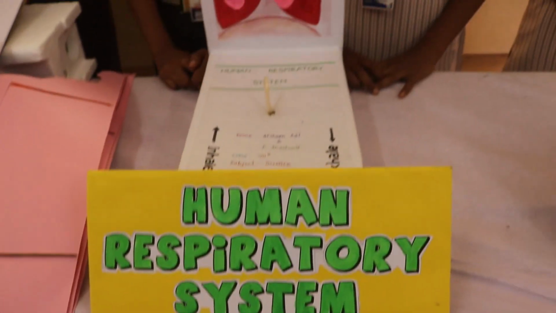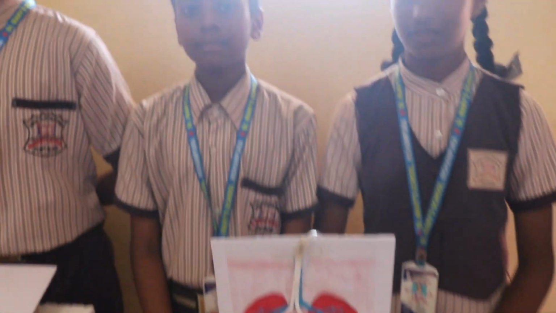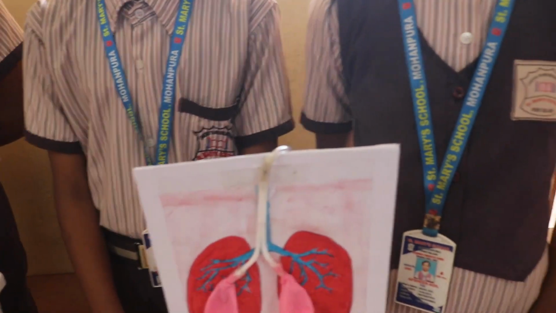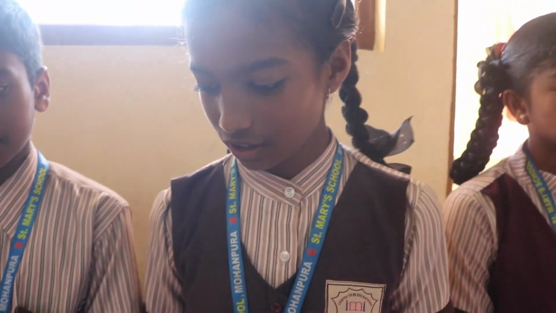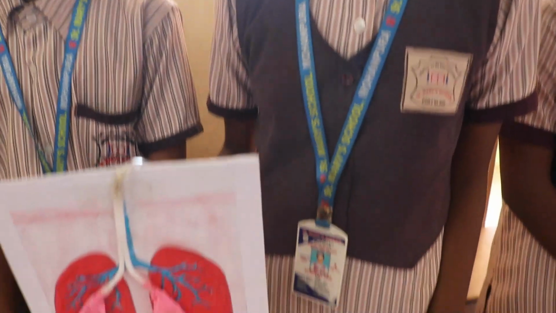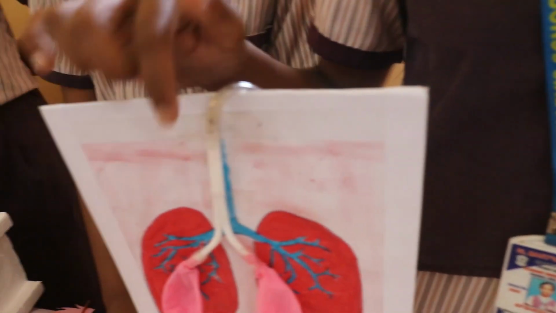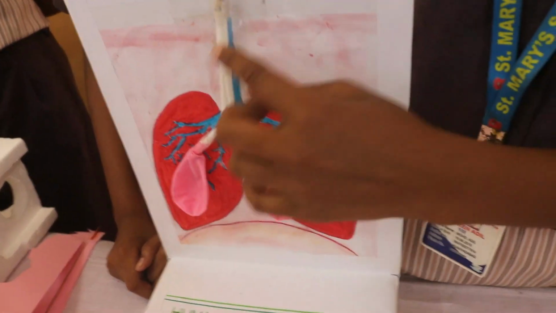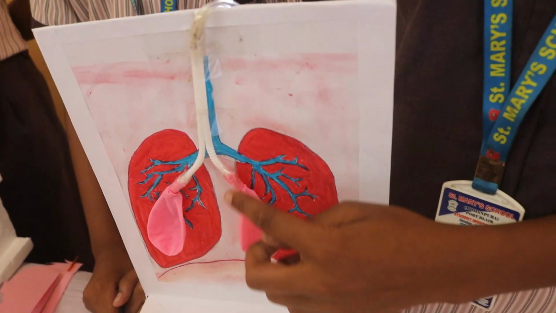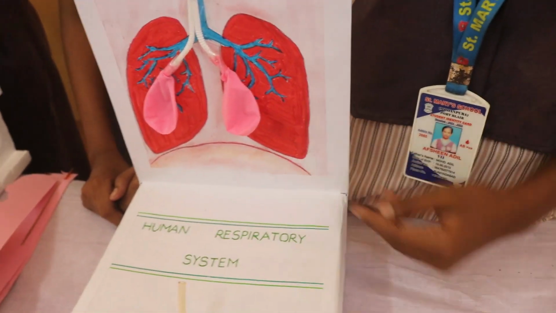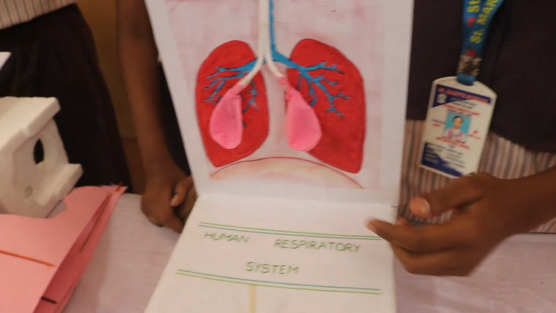Good morning, sir. This is the human respiratory system, and we are going to show how our human respiratory system works. So first, when we breathe in, the air from the nostrils passes through a pipe-like structure called windpipe or trachea. It is divided into two branches called bronchi. When the bronchi reach the lungs, they further divide into a number of bronchioles. These two balloons indicate the lungs.